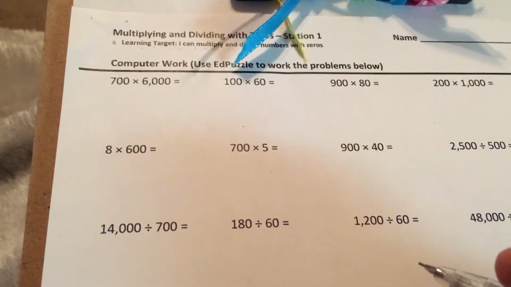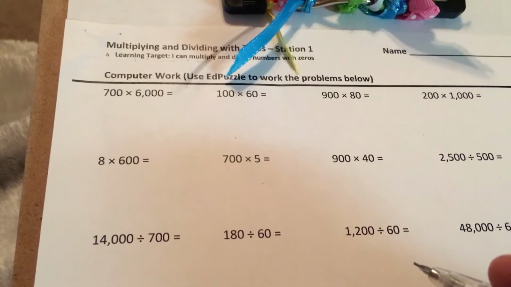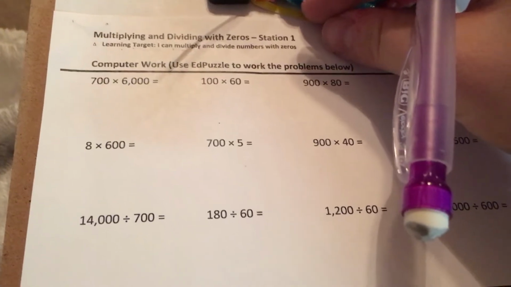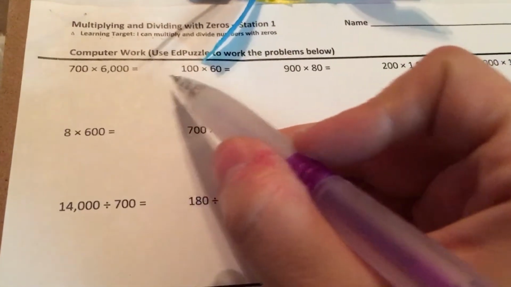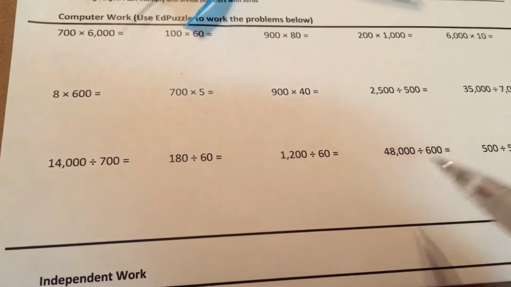Alright guys, this is station 1. In this station we are going to be practicing multiplying and dividing with zeros. So we're going to practice with zeros, just multiplying by zeros, and then we're going to get into division.